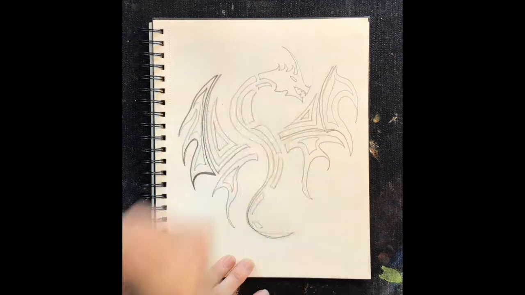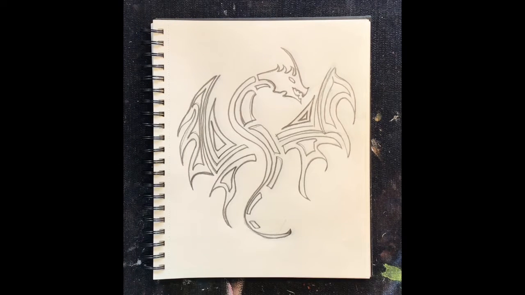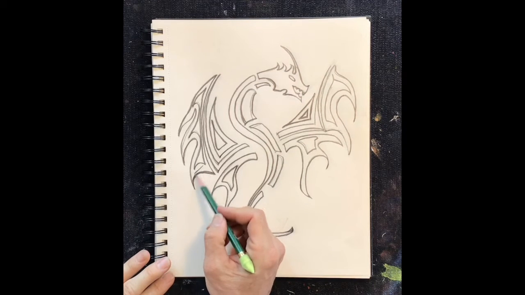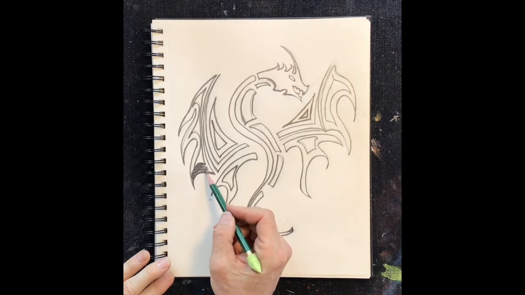This is a very graphic artwork, so we're going to have a lot of dark, hard lines. Now at this point, you can choose to shade in the dragon just with pencil. So it will be kind of like a tribal tattoo.